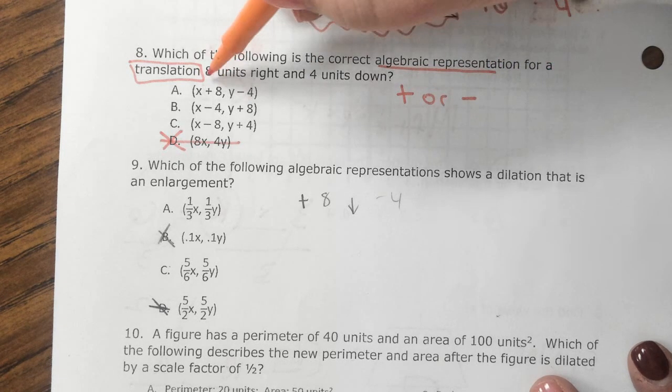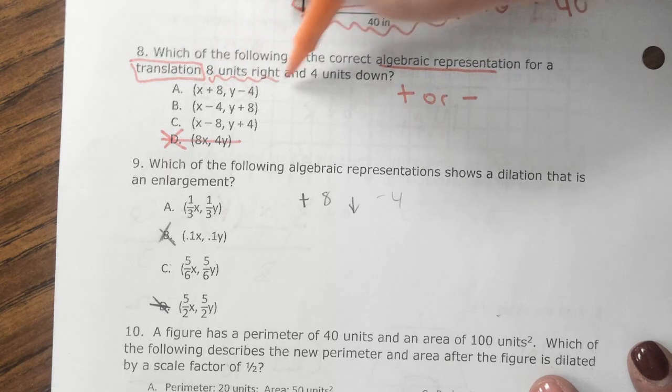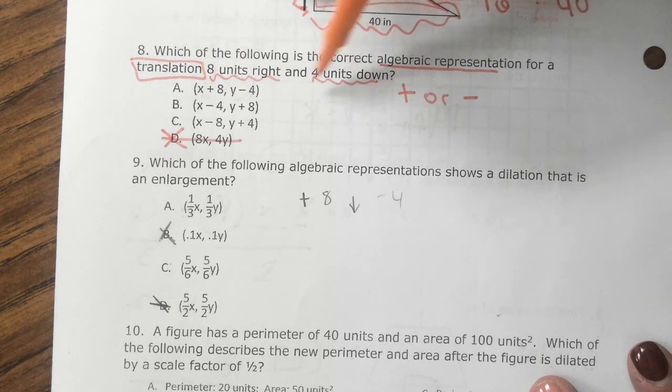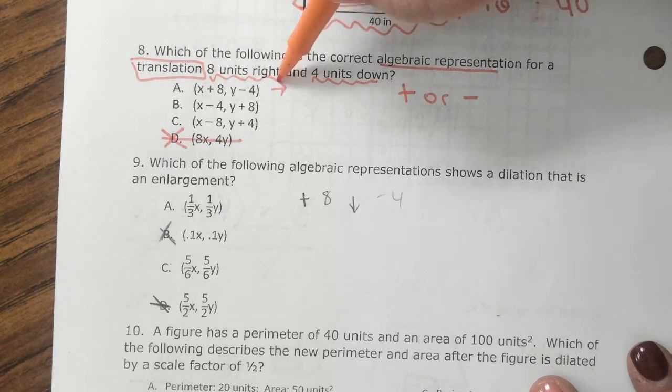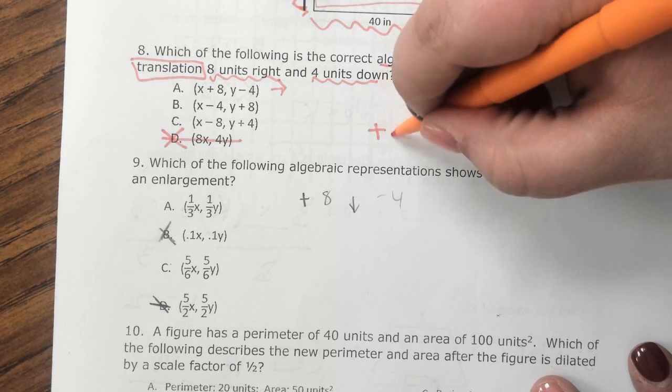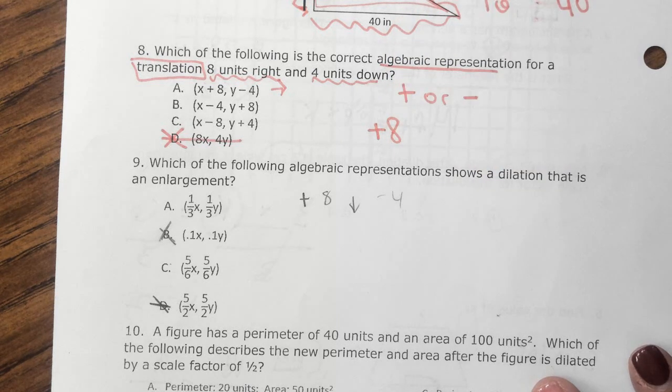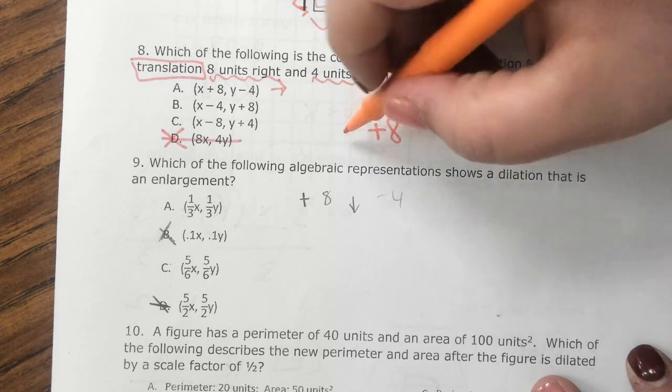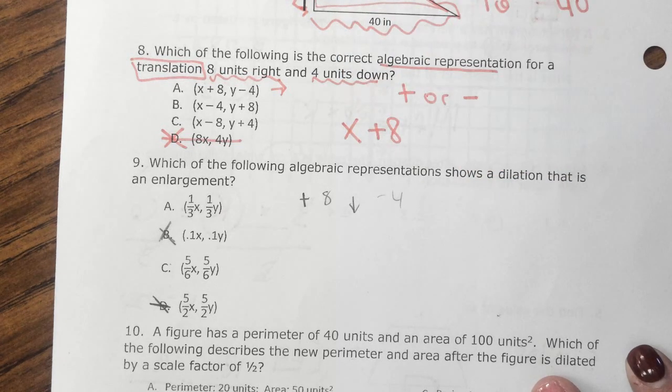Specifically, I'm adding or minusing with these numbers, 8 units and 4 units. If 8's going to the right, talk to me about what you know. It's positive. We're adding, so this is going to be plus 8. And what letter do I add 8 to if it's going to the right? X, because our x-axis goes left and right.